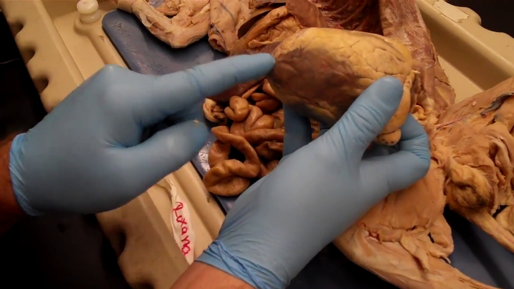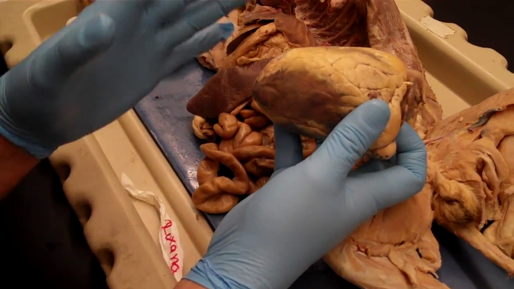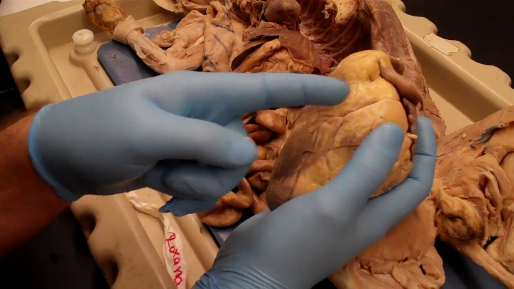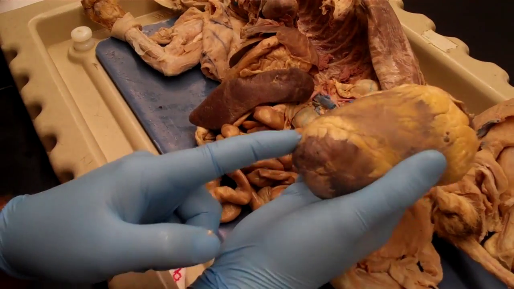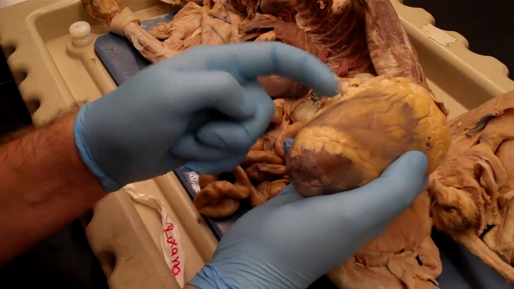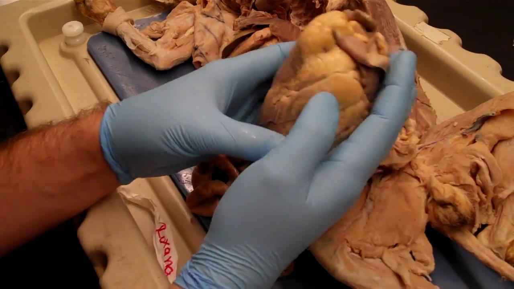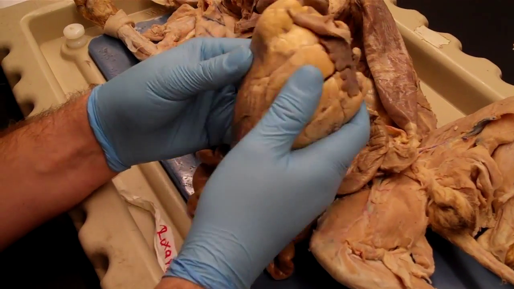But the second one always stops. It just comes down to the apex, sort of disappears. The one that's important is going to come down to the apex and then bounce back up towards the base of the heart. And that's the right versus the left ventricle.